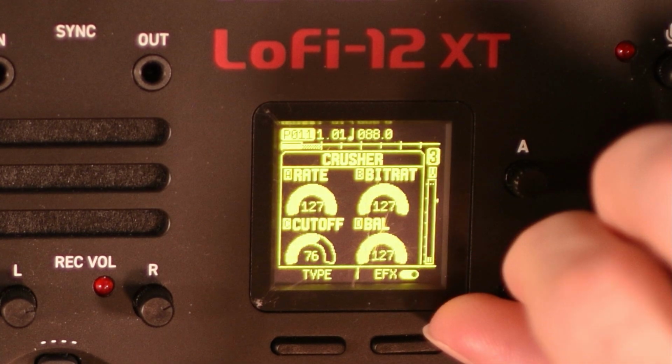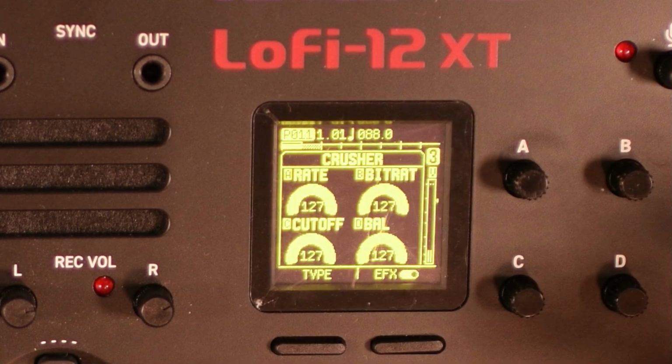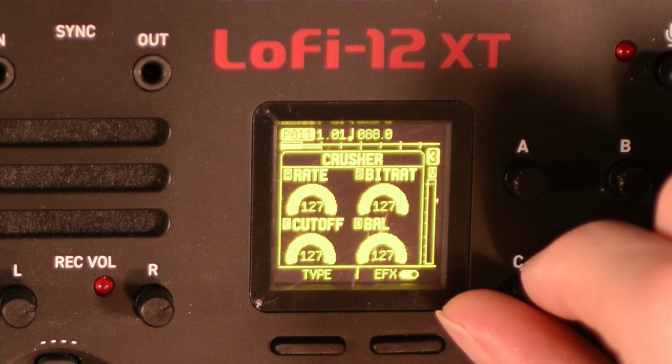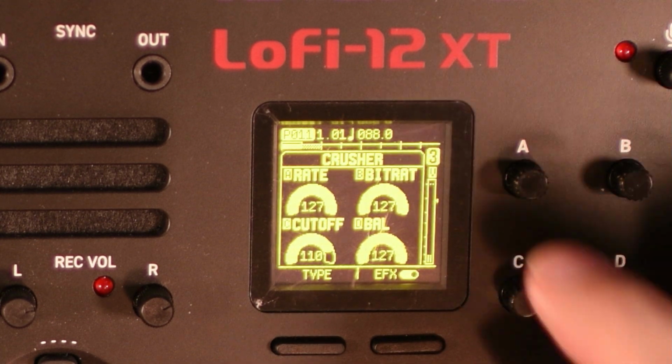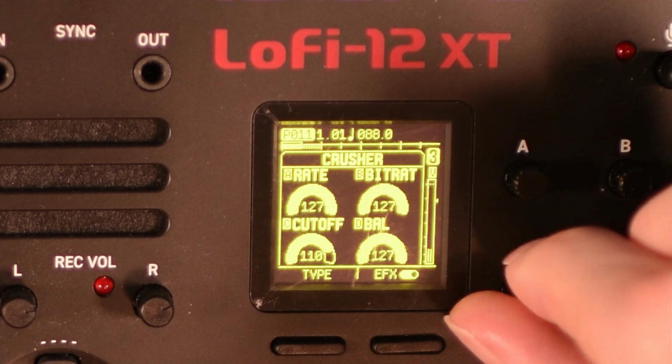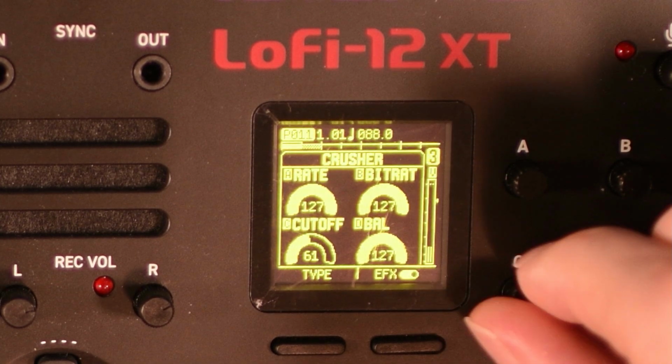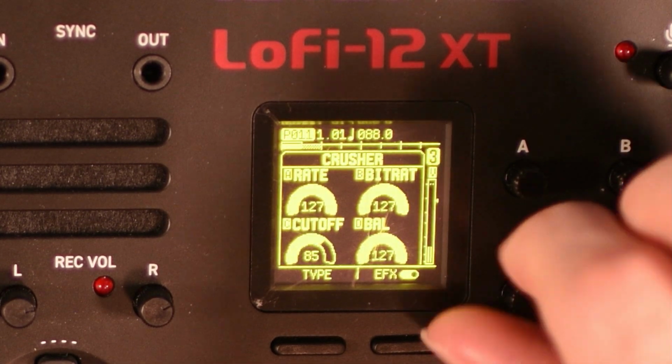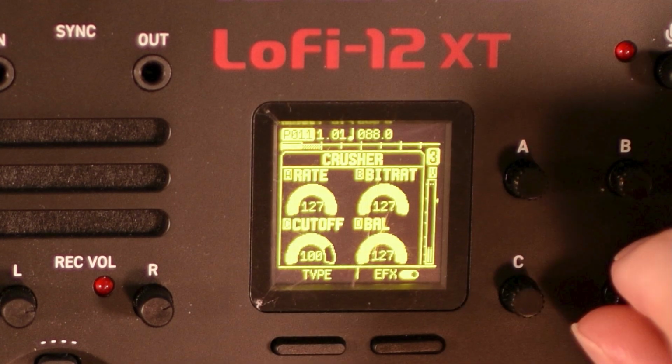For hi-hats, I recommend setting the rate, bit rate, and balance to the max, 127. Then set the C knob, which is cutoff, to 100 or 90 to trim off a little of the high end. After that, experiment with decreasing the bit rate and rate values with the A and B knobs until you have a nice dirty sound. You could even bring it to a point where it sounds too muddy, then reduce the balance by using the D knob by 20 or 30 to bring back a little of the original sound.